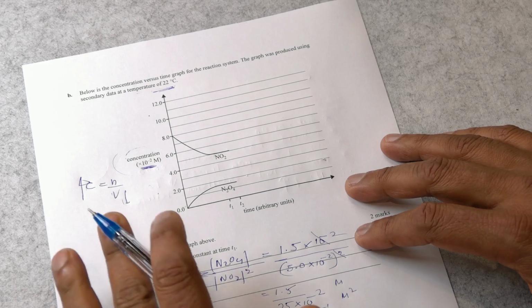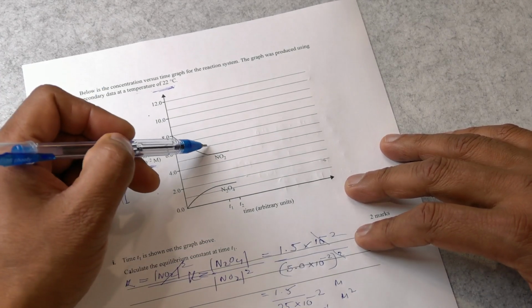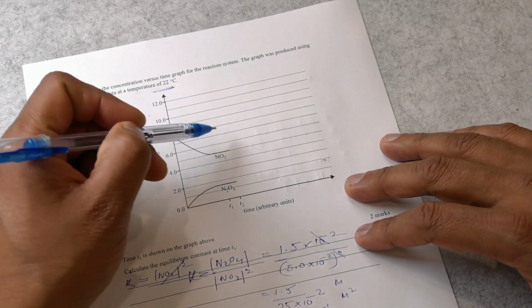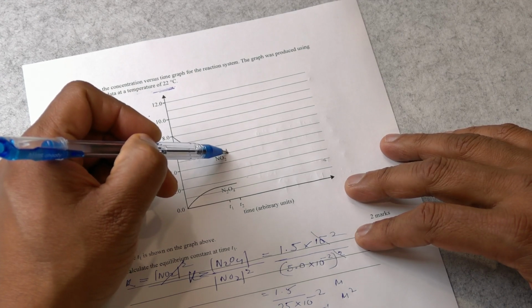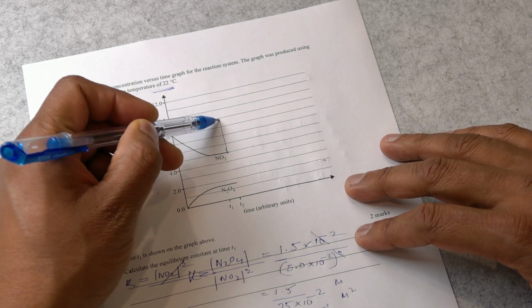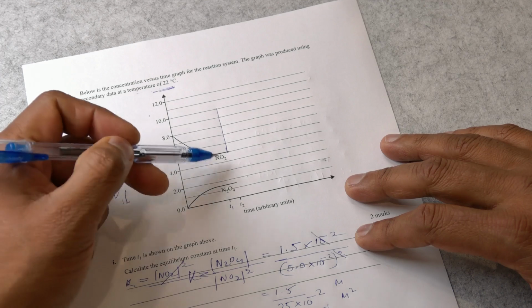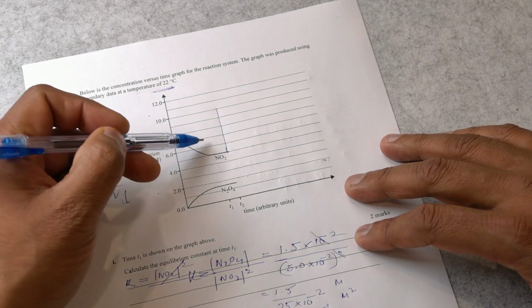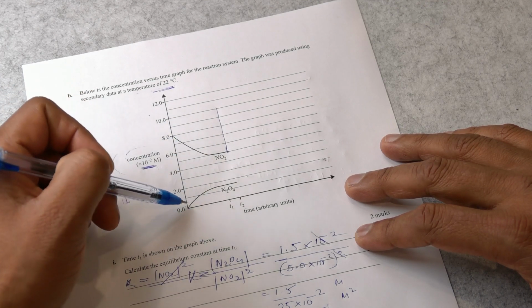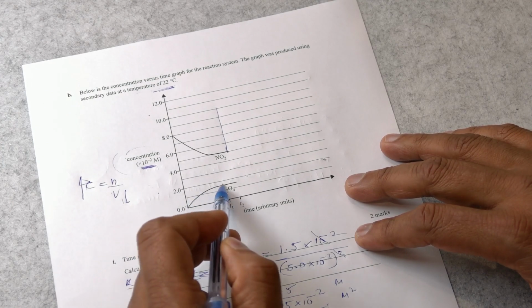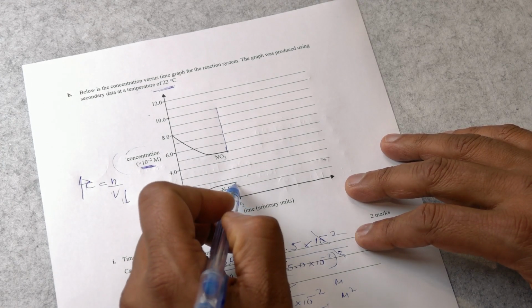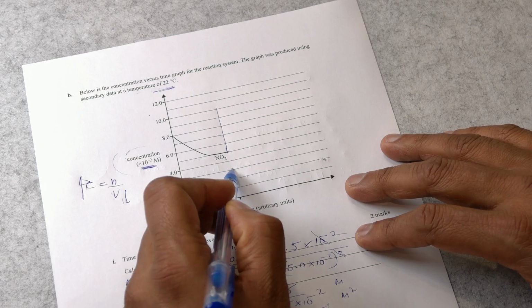Is that clear? Now we have to show that in the graph. This is 5, so all the concentrations are going to go up. This is going to go up to 10, and this is 1.5, which is going to go up to 3. Oh, this is beautifully given.